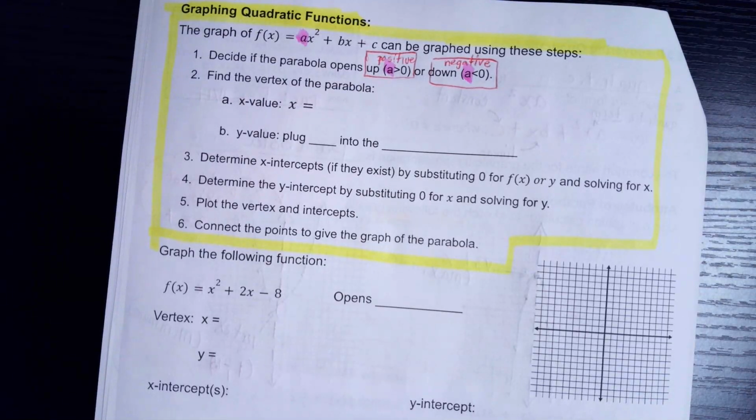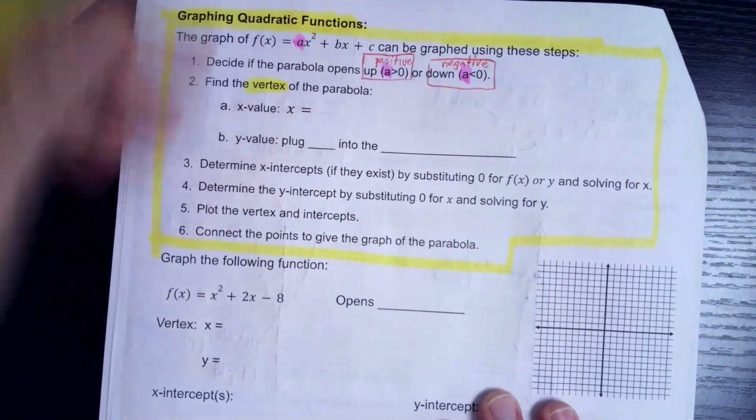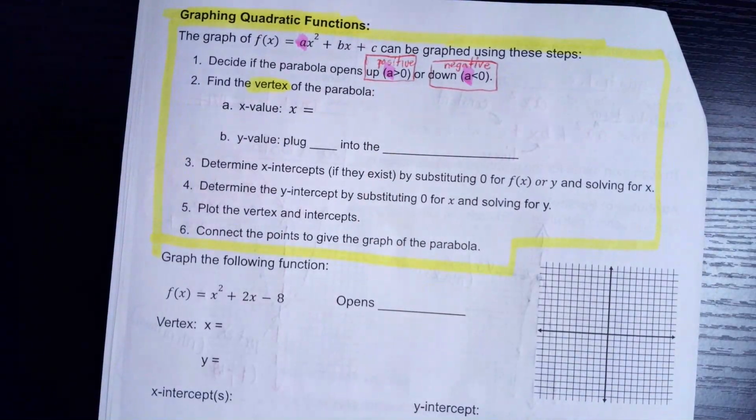Now, in this step number 2, I am going to give you a formula that will find the vertex. So, if you are looking at the equation, like we were looking at the equation on that very first example, and when we graphed it, we didn't see the vertex. You got the calculator to calculate the vertex for you, didn't you? There's also a mathematical formula to calculate the vertex if it's not obvious.